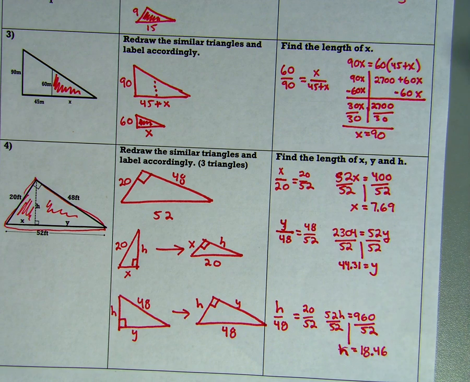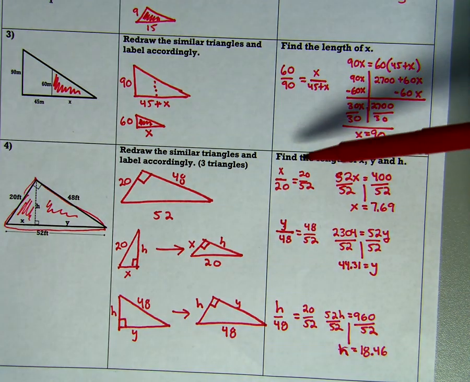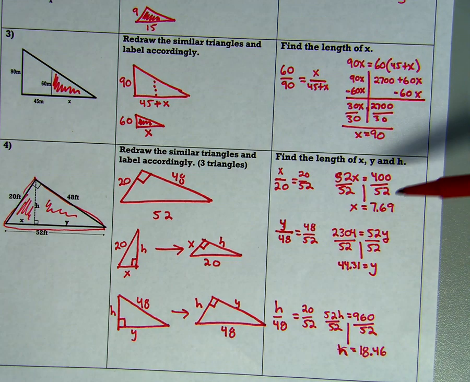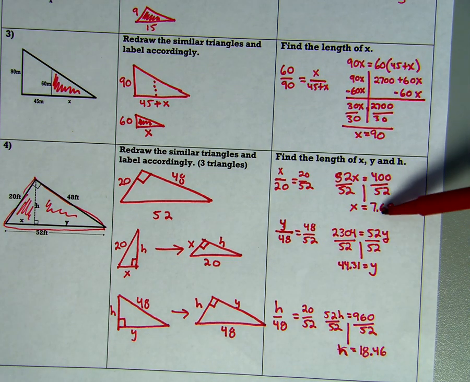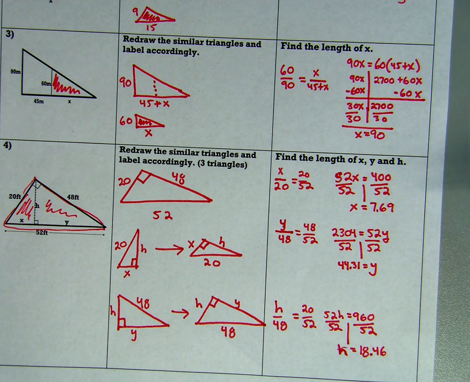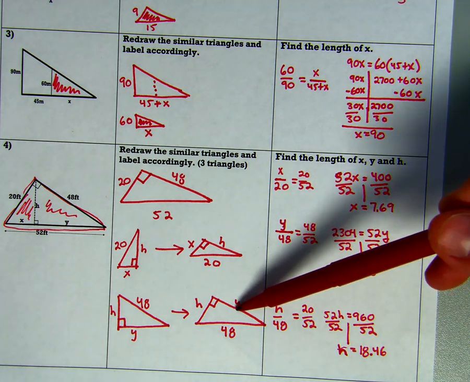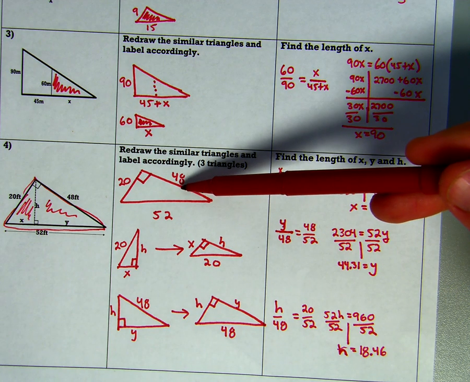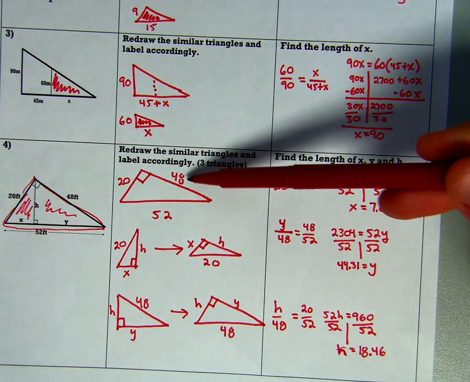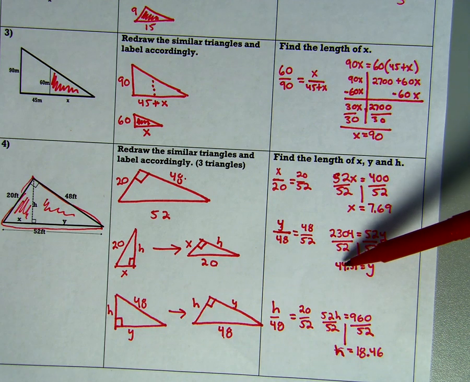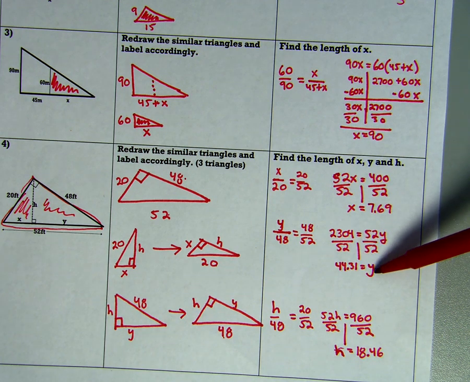You can definitely figure that out a few different ways. The first one that I did is to figure out x, and I used that x corresponds to 20 and 52 corresponds to 20 here, giving me an x value of 7.69. Then I did my y, which I used down here. Again, I corresponded with my larger triangle up here. So y to 48, and then 48 to 52, giving me a value of 44.31 equals y.